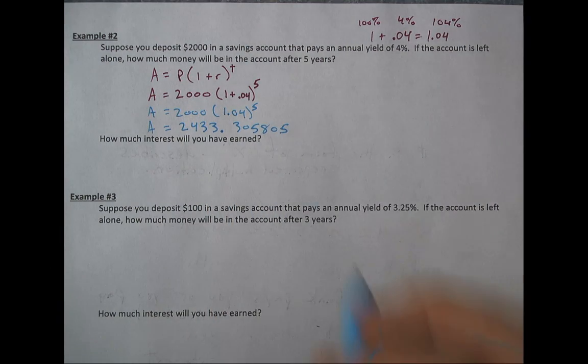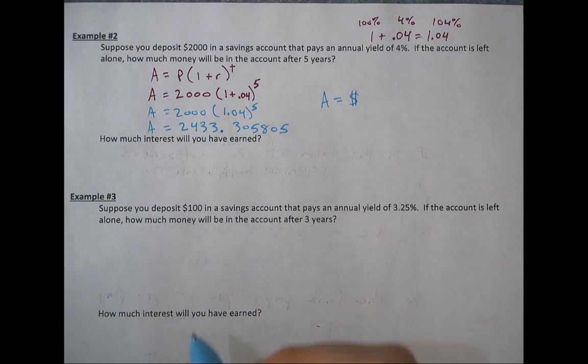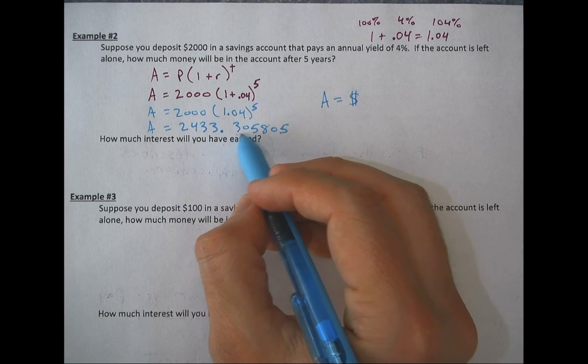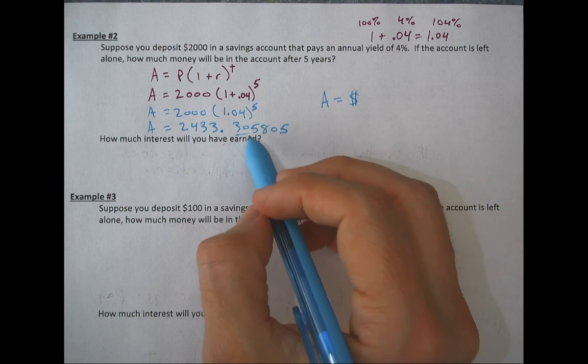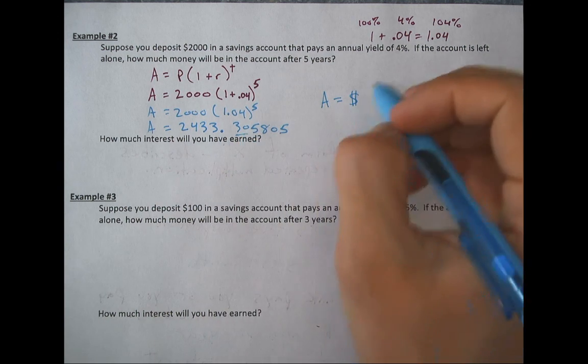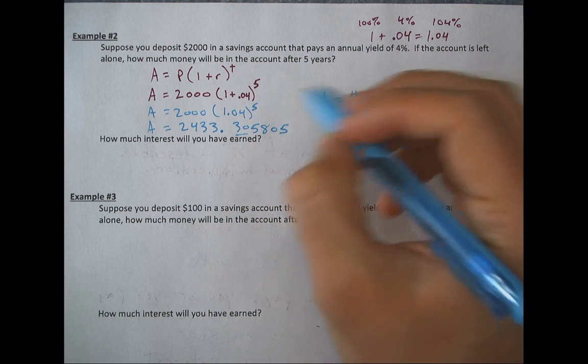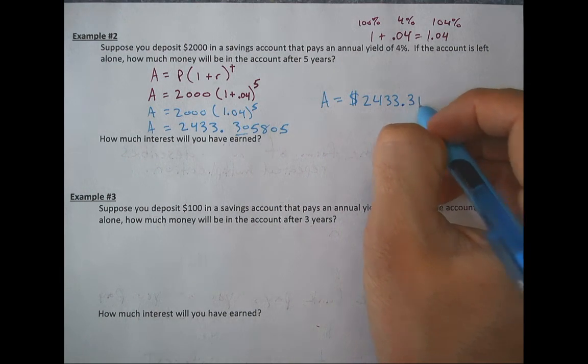Now, we're talking about money here, so we do need to round. So, of course, we're going to go 2 decimal places because that's how many cents we go to. So 30 cents, but we do need to round up. That 5 is going to round it up. So it's $2,433, and instead of 30 cents, it's 31.